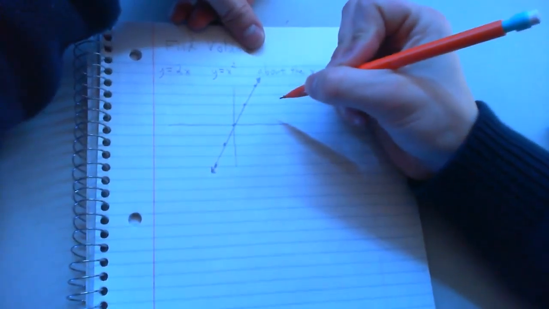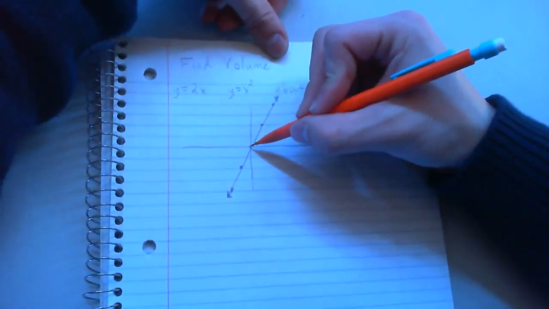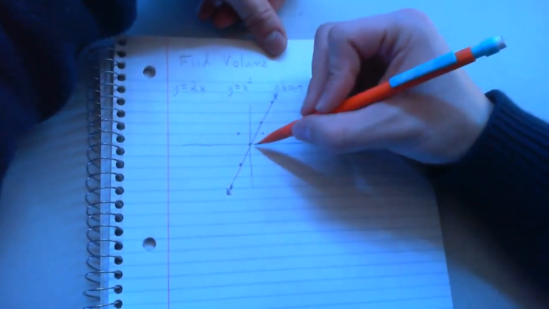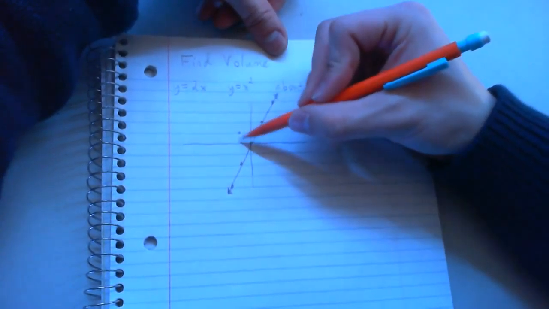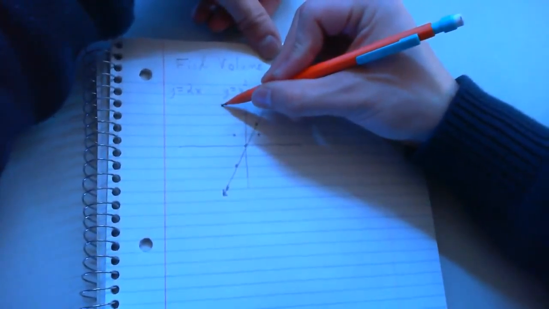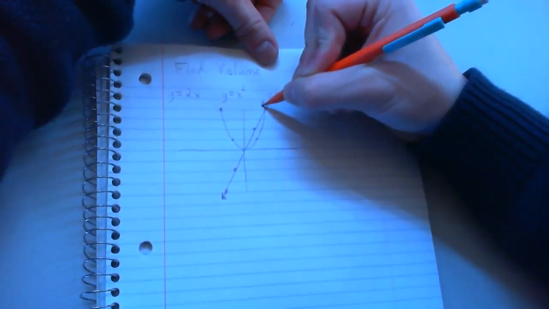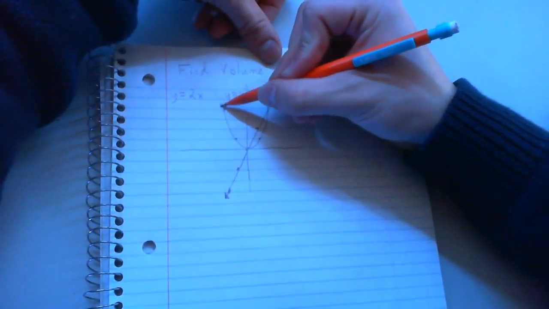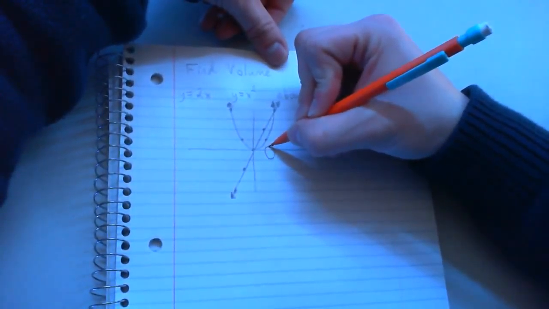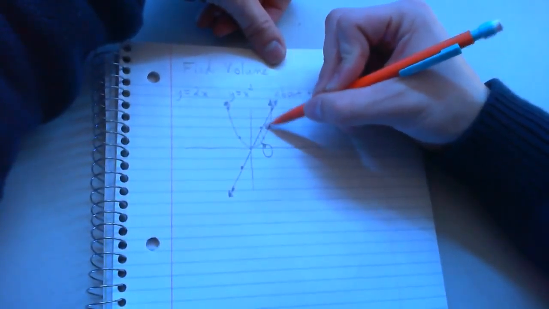So that's our line y equals 2x, and then as you see here, we have y equals x squared. It goes 1, 1, and then up to 4. And we're going to be revolving it around the x-axis. So here's the space between those two graphs.